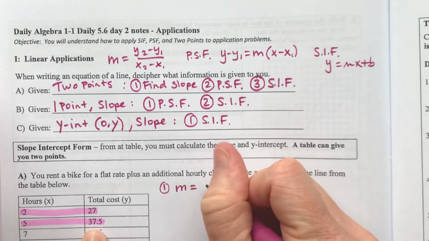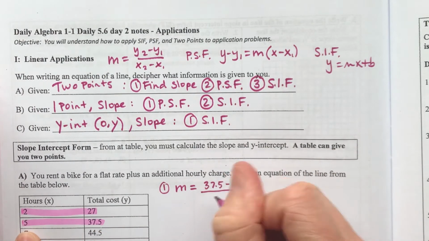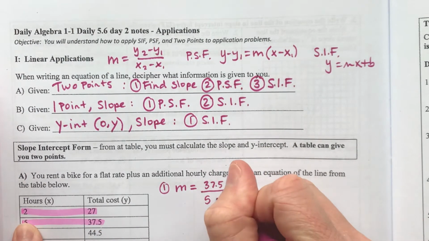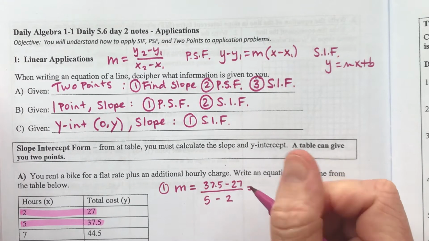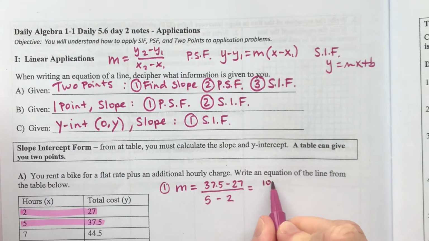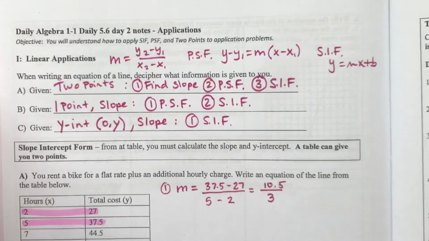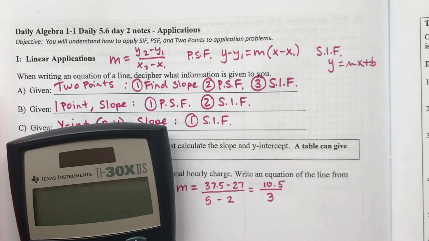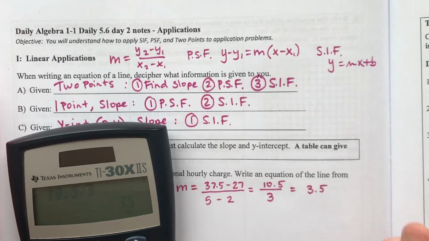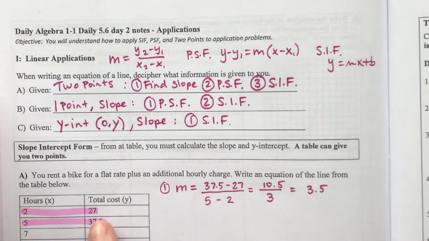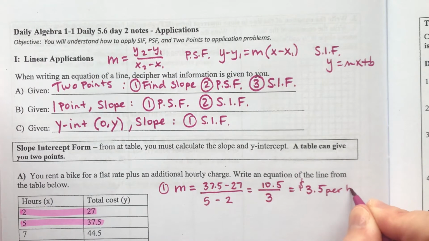I'm going to take my second y value, 37.5, minus my first y value, divided by my second x value minus my first x value. And now if you get a calculator out and you take 37.5 minus 27, you're going to get 10.5, or maybe you don't need a calculator for that. And then divide by 3. Well, this is where I do need a calculator. So 10.5 divided by 3 is 3.5 for our slope. And our slope is cost per hour, or maybe I'll just put dollars per hour.